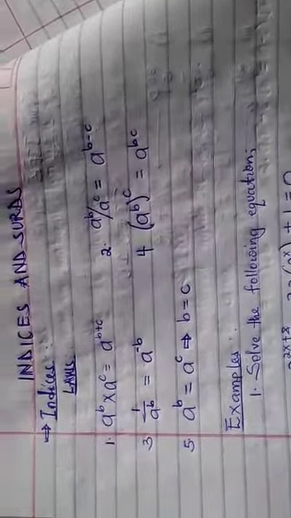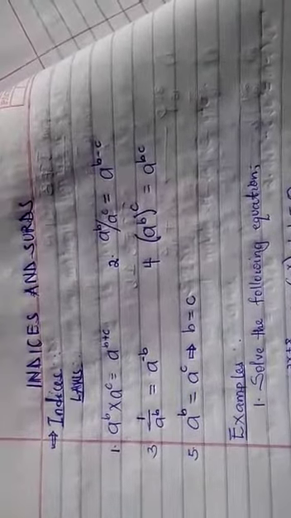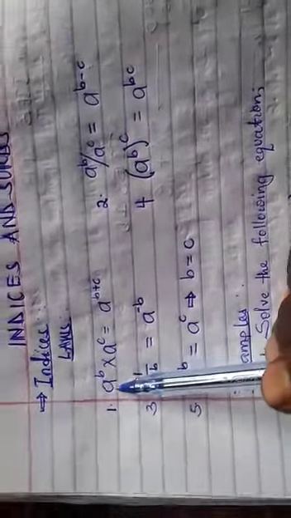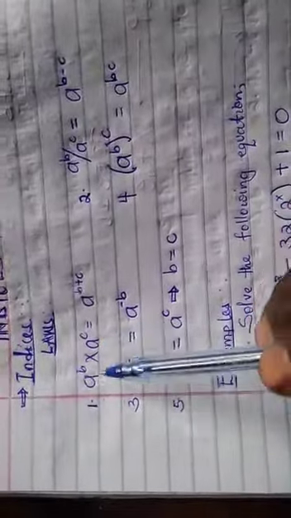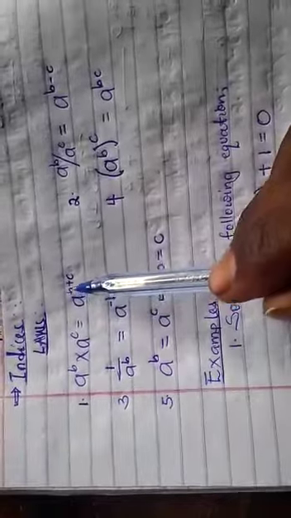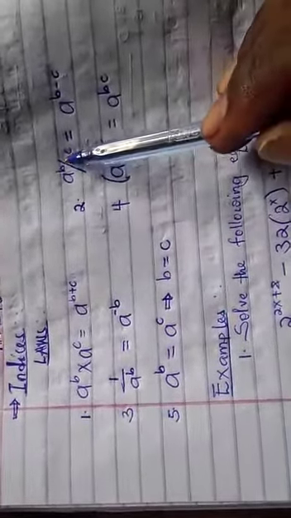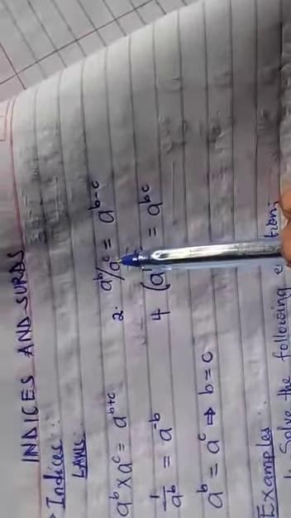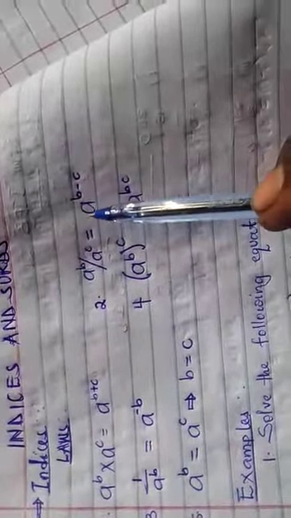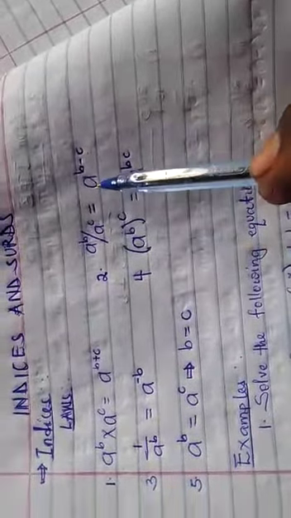We are gonna look at indices and surds. So straight away, as we looked at logarithms some time back, indices also have laws governing them. The first law here, observe it clearly. If I'm multiplying numbers of the same bases, I just pick one base, then I add the powers, that's b plus c. Then if I'm dividing numbers of the same bases, I just pick one base, then I subtract the powers as you're seeing there.